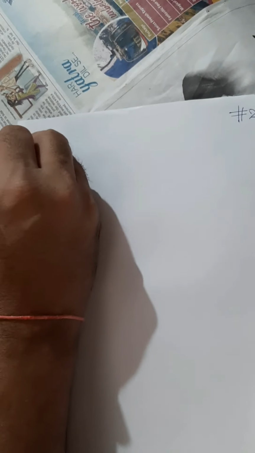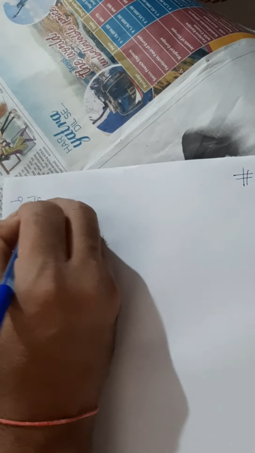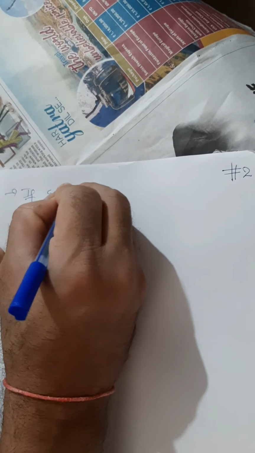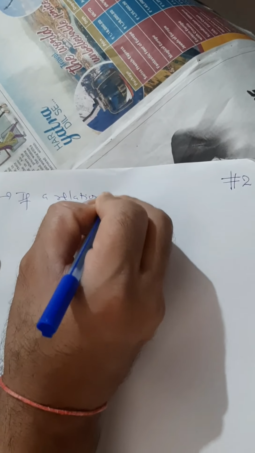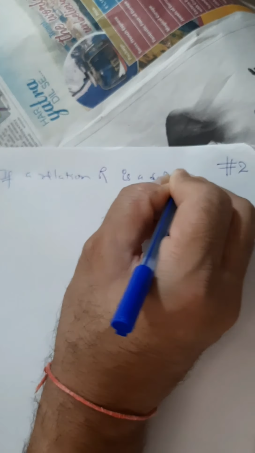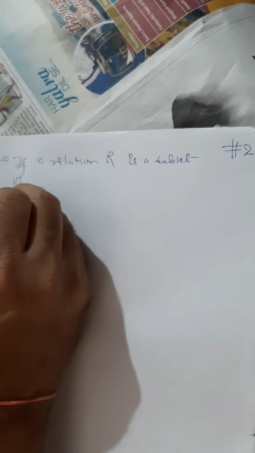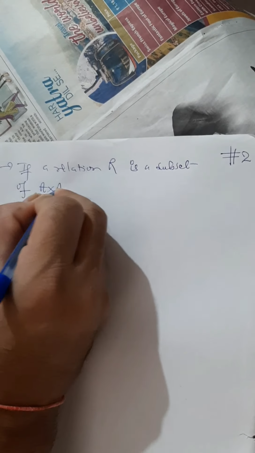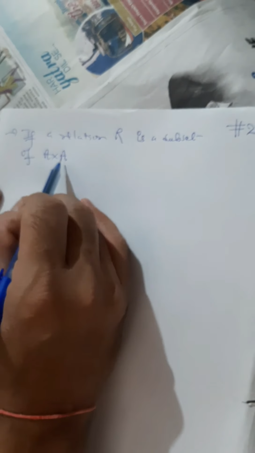We also know that if a relation R is a subset of A cross A, so instead of two different sets, we are taking the same set.